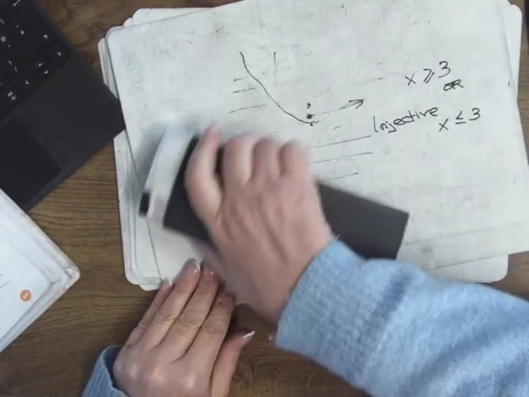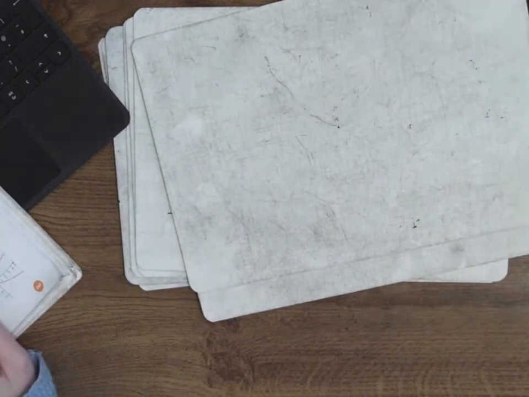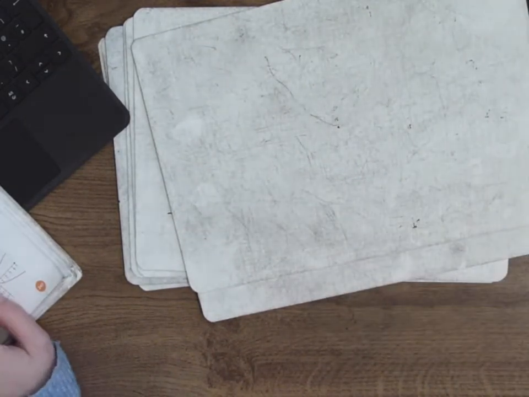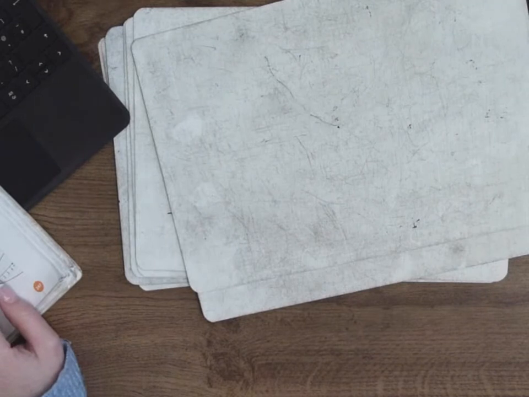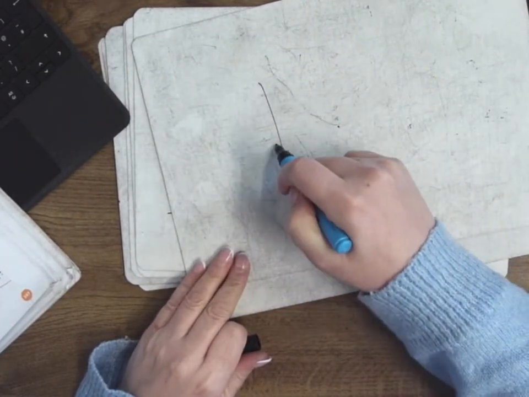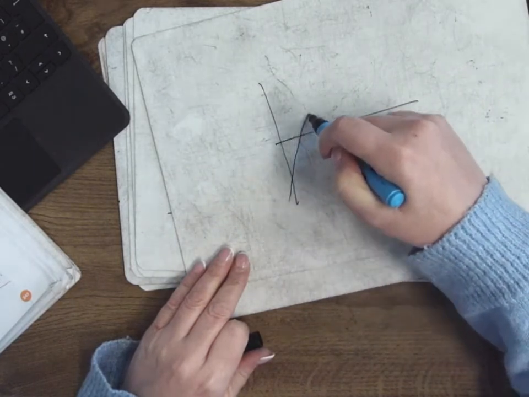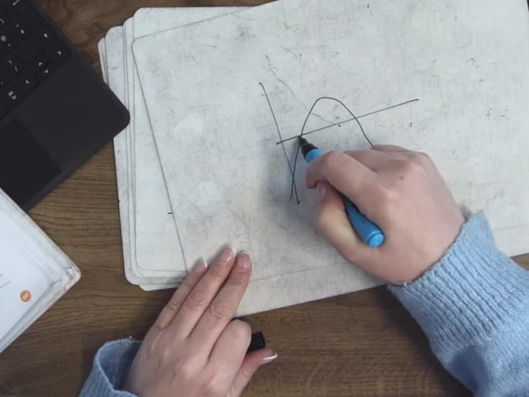It's the same, that's why I want to do it. They say the graph of a quadratic function is shown. Is it injective? Injective means any horizontal line hits it at most once. Is it injective?